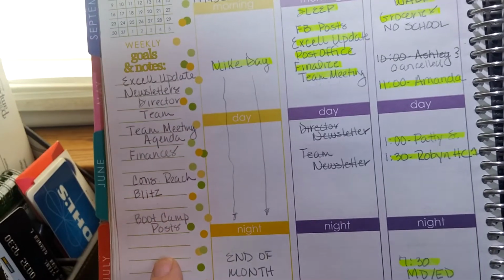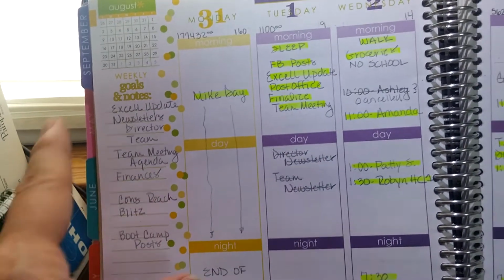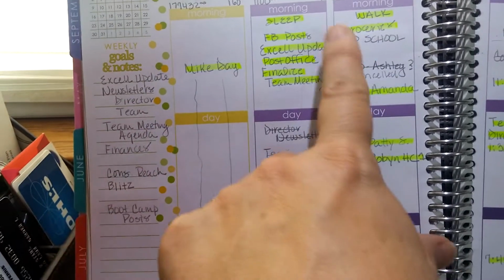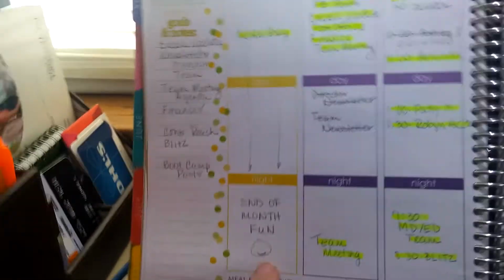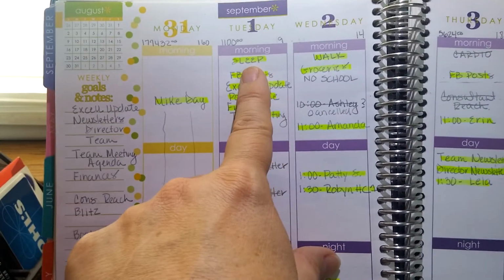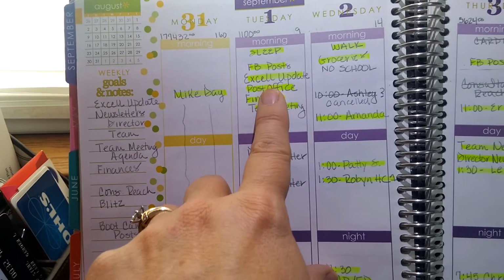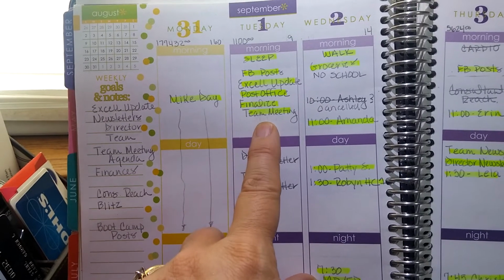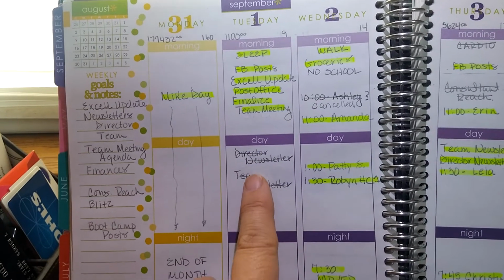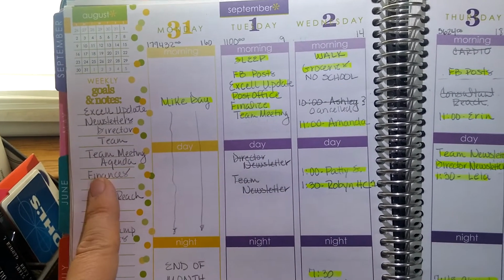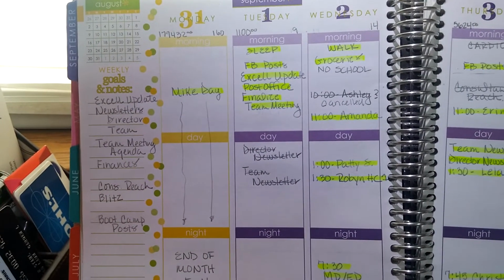Once I have this list, I'll take those items and plug them somewhere into my week. So you see Excel update, and that is right here. You can see I have sleep. This is month end, so on the first day of the month, I always sleep in because I'm up till late the night before. I have the Excel update here. I have then finalized my team meeting from this list over to here. I needed to work on my director and my team newsletter, from this list to here. And then as I complete those tasks, I will highlight them in yellow.